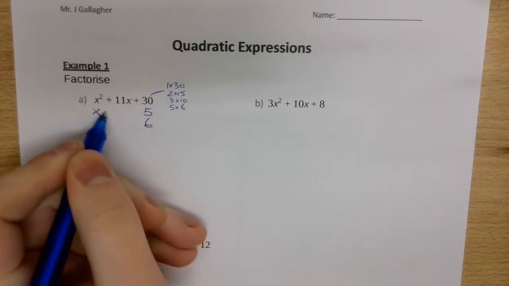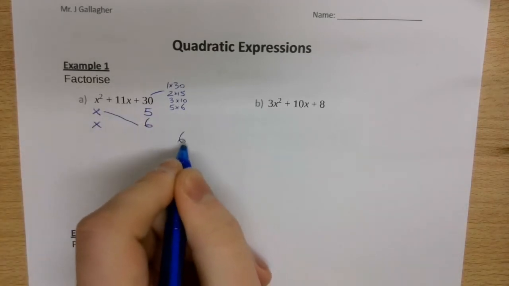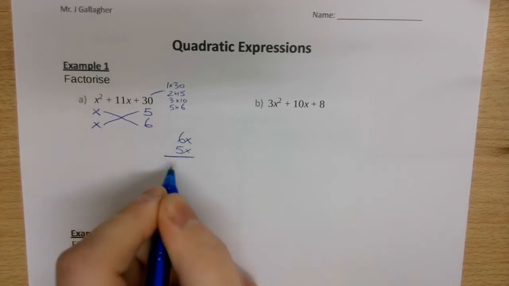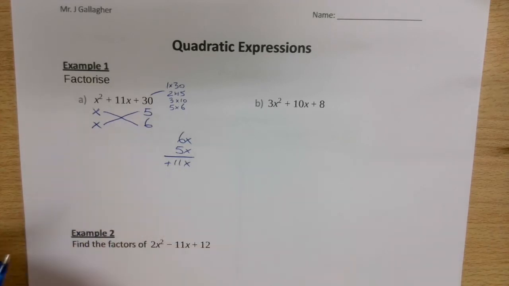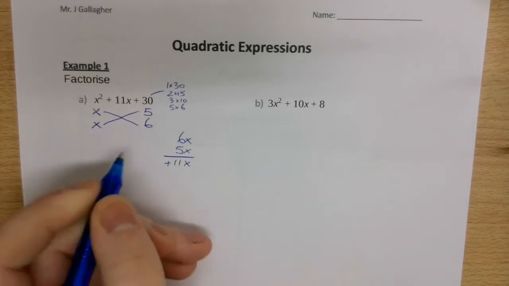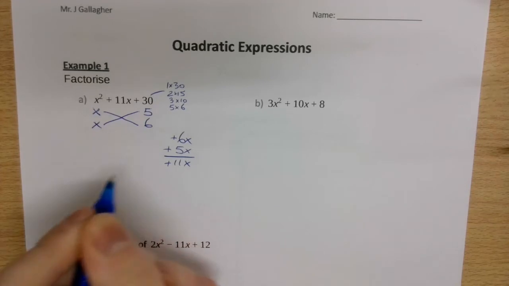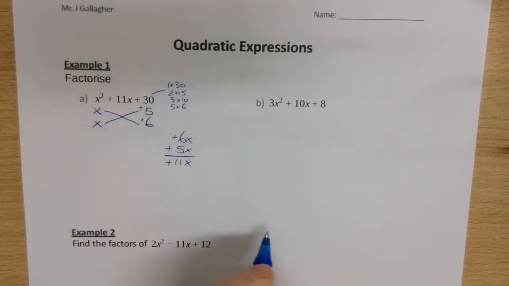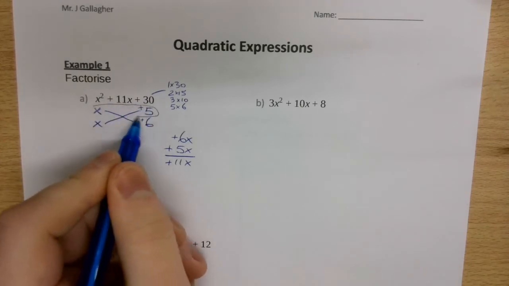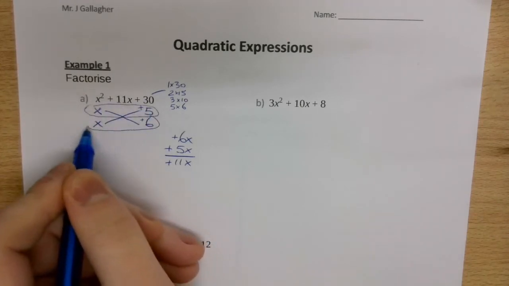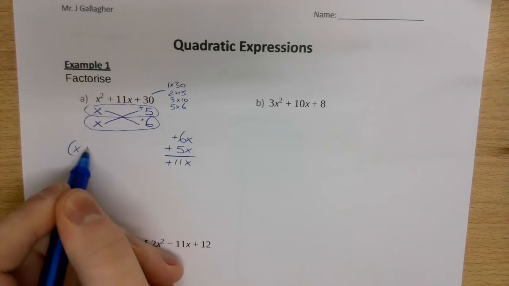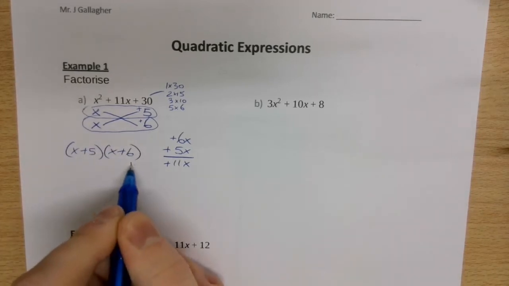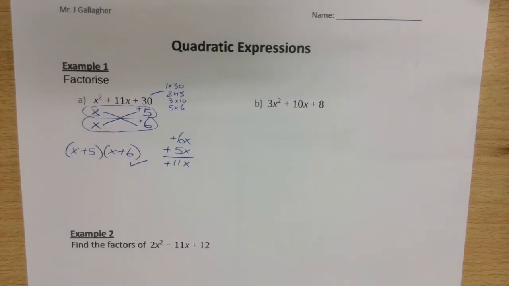And the way we see that is x by 6 is 6x, x by 5 is 5x, and then is there any way using minuses and pluses that I can get plus 11x out of that? The only way I can get plus 11x out of that is plus both of those, so that means I need to do plus for both of those. When we're writing our factors at the end, we must write them straight across. So it's going to be x plus 5 bracket x plus 6. So that is the answer to the first part of the question.